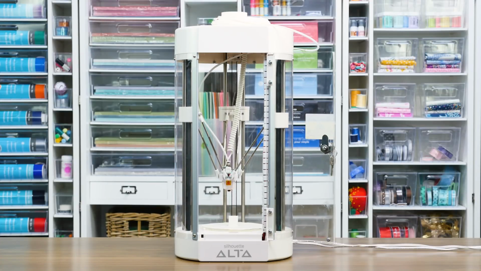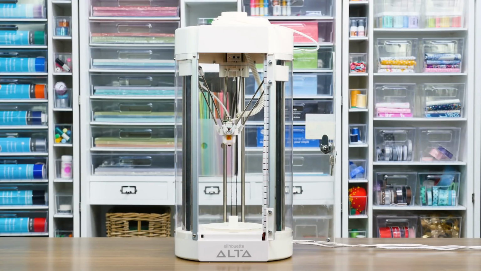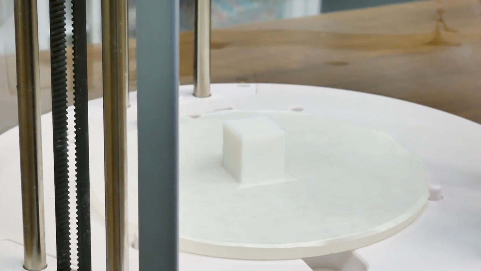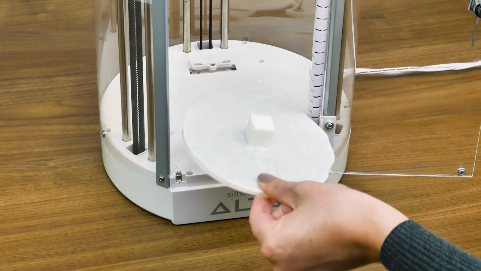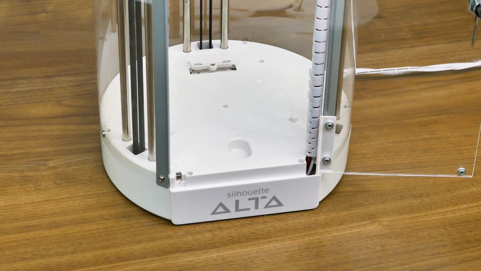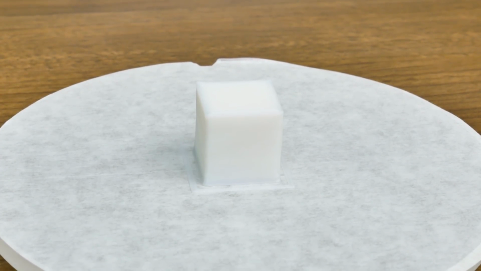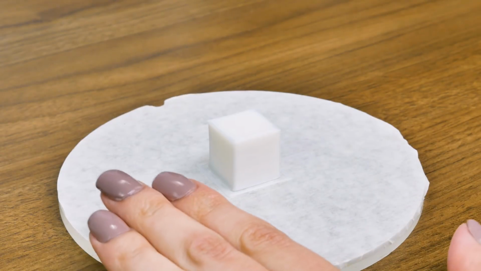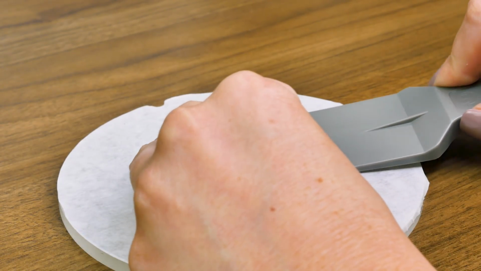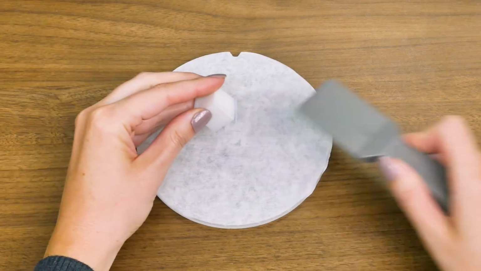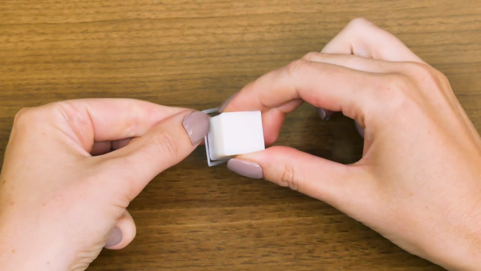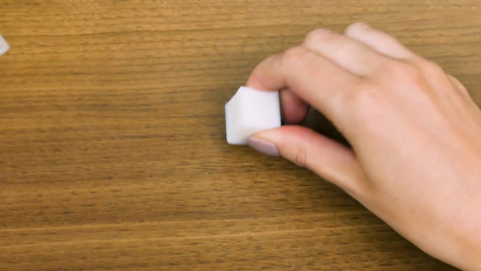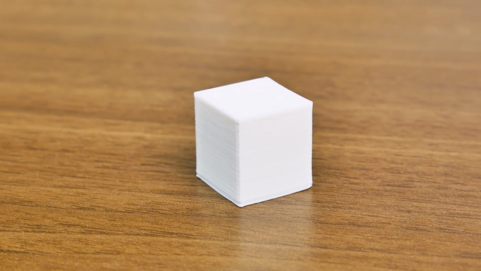When your machine is done printing, wait a few minutes for the filament to cool completely. Then remove the platform from the inside of the printer. Take your spatula tool and gently slide the spatula under the object to remove it from the platform tape. Once you have successfully removed the object, snap off any brim or support pieces you may have. Now you have your 3D object.